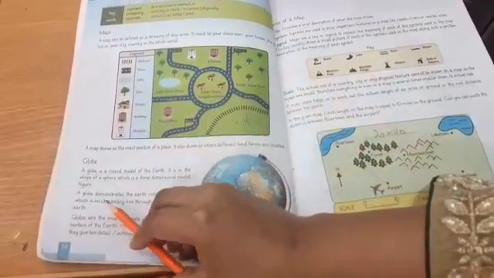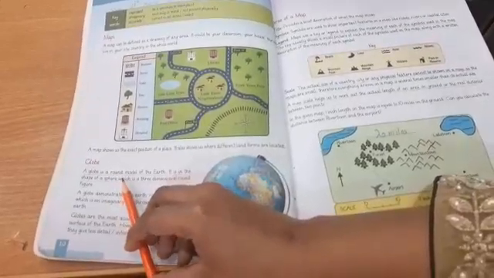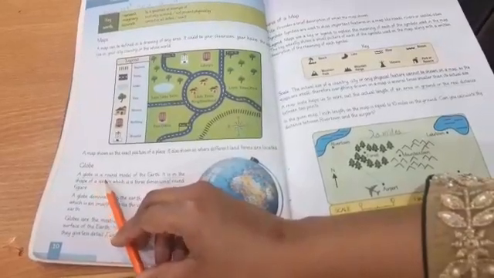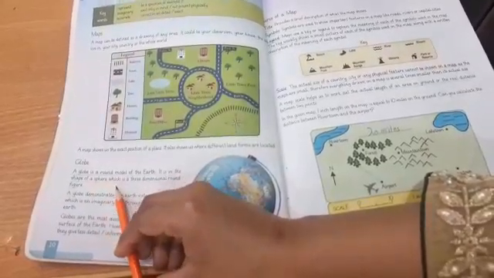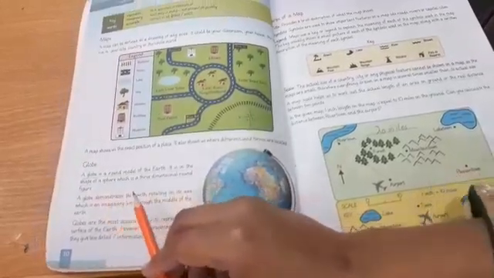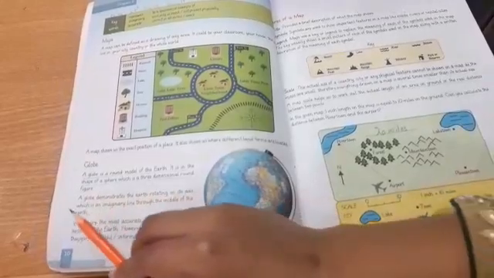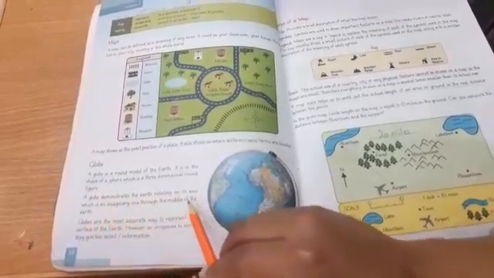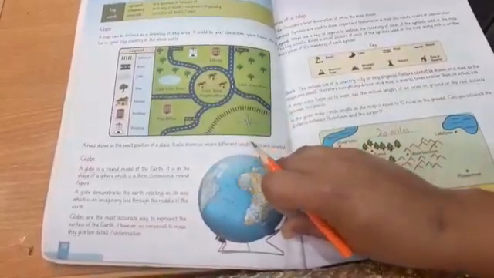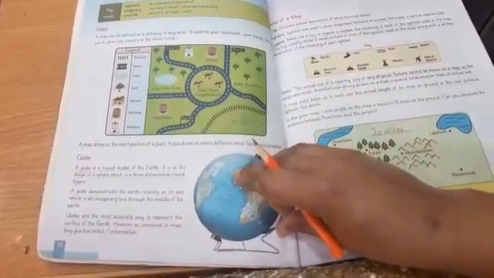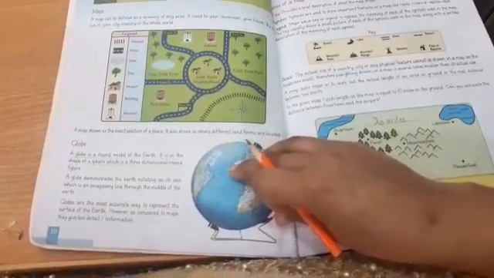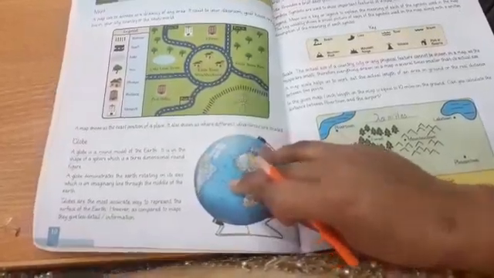Okay, you have to underline these lines. Our globe demonstrates the earth rotating on its axis. What is an imaginary line through the middle of the earth? You can see that we can easily rotate it, like it rotates on its axis. And it is an imaginary line called the equator, which divides the earth into equal parts.